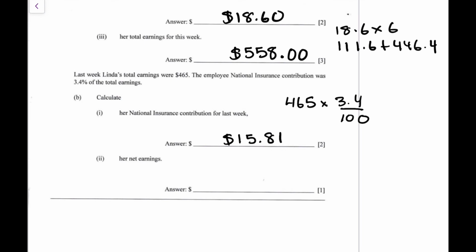And then we want to know what her net earnings is. The net is just what you get paid after everything comes out of your earnings. And the only thing they gave us was the $15.81 that came out of it. So it will be $465 minus the $15.81. And that gives us $449.19.